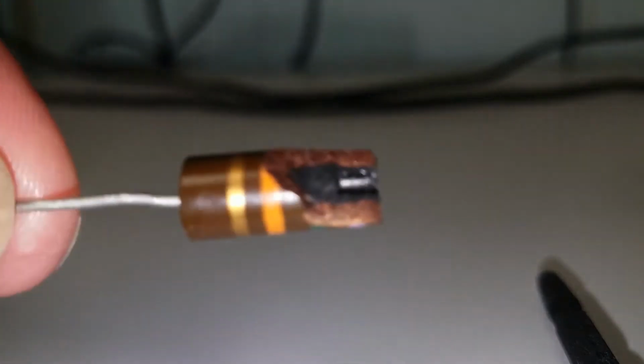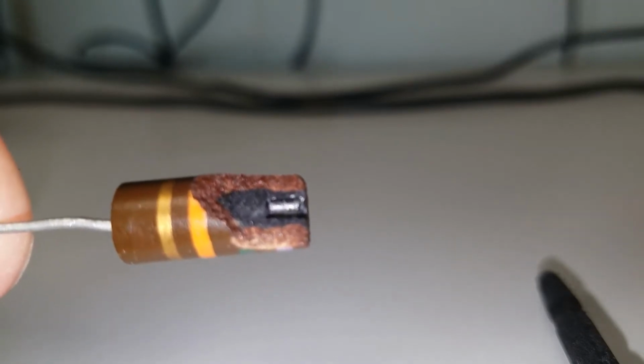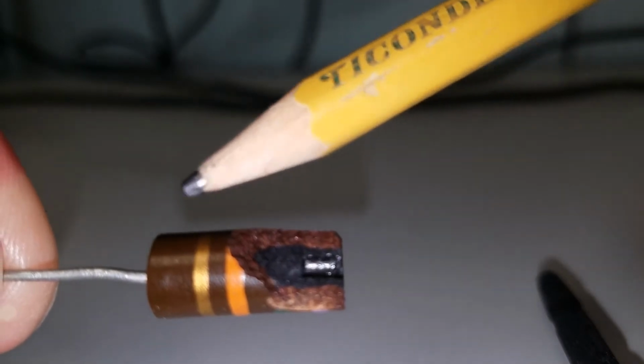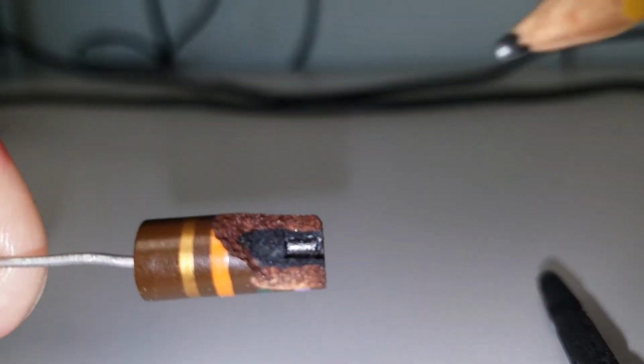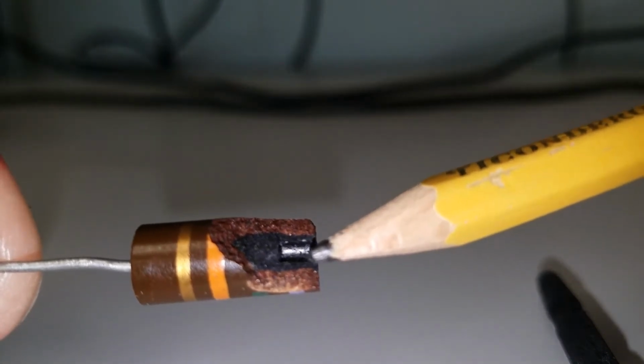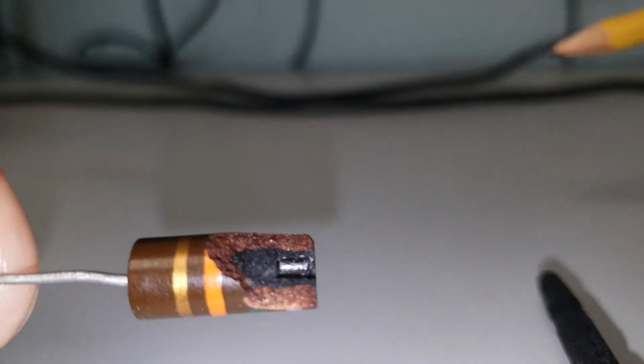Now, if we look here, we can actually see the inside of a carbon composition resistor. You can see the carbon inside here, and then this epoxy coating around the outside. And you can see here on this end where the lead was before we broke it, so that we could see what was inside of there.